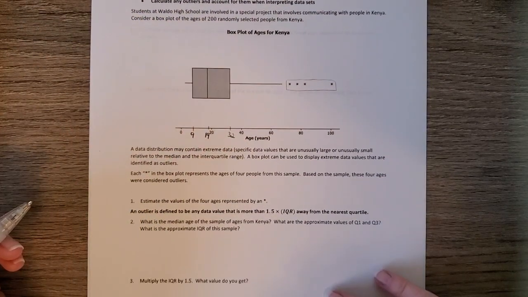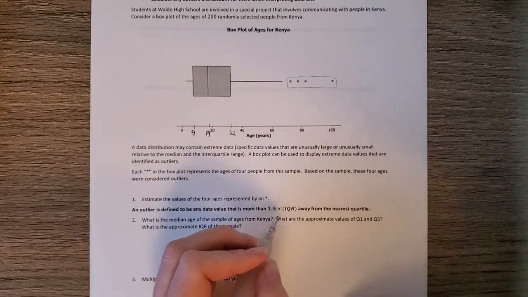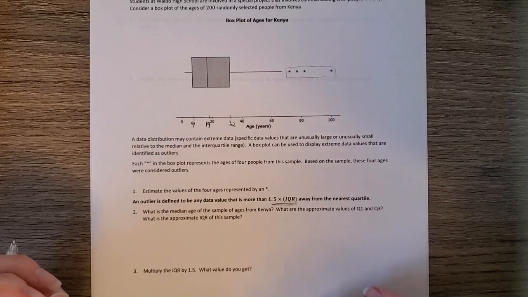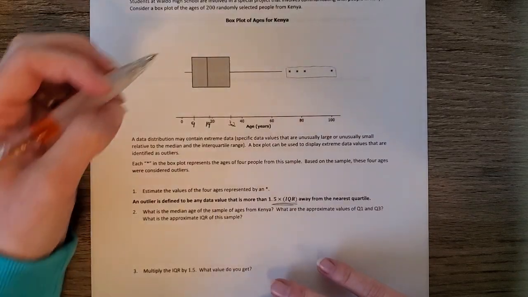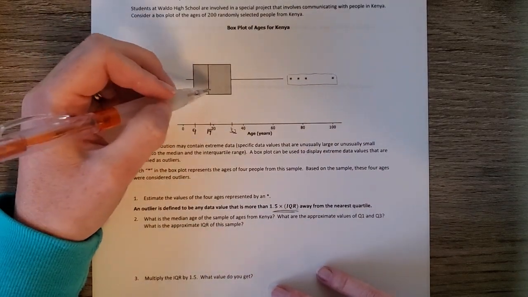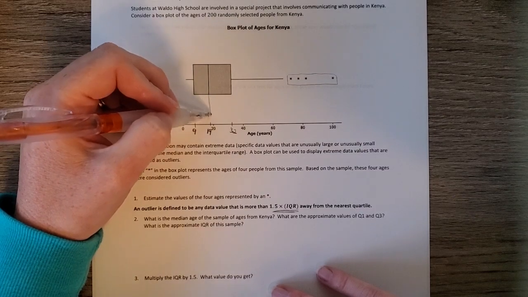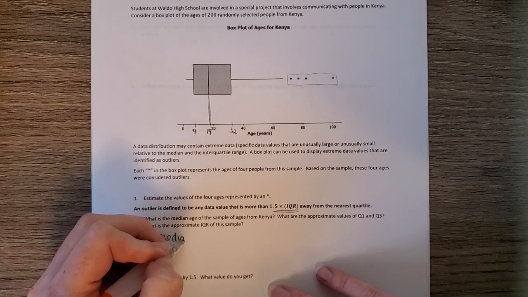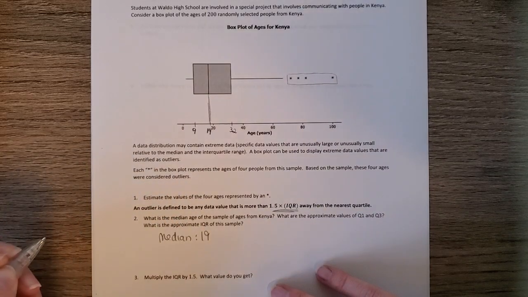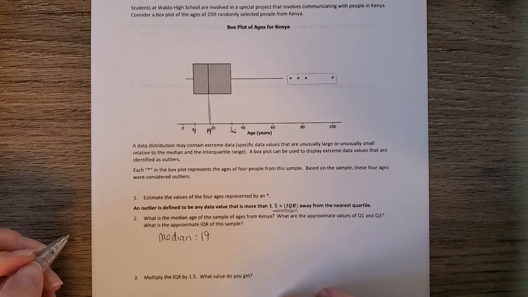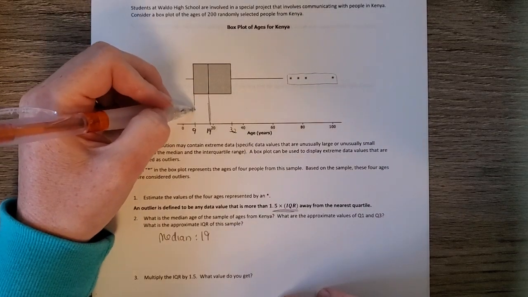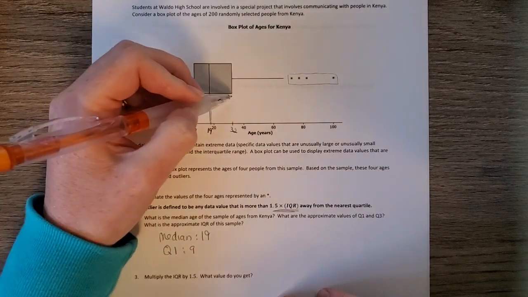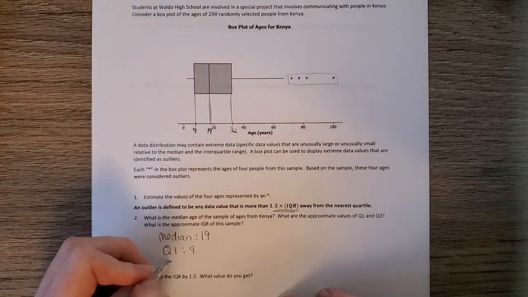An outlier is defined to be any data value that is more than 1.5 times the IQR away from the nearest quartile. What is the median age of the samples from Kenya? I marked my approximation here. If I read this down, it crosses right before 20, so I said that was 19. So we're going to say the median is 19. It asks, what is the approximate value of Q1? Q1, we're going to say, is 9. And Q3, which if I read it down, I said is approximately 32.